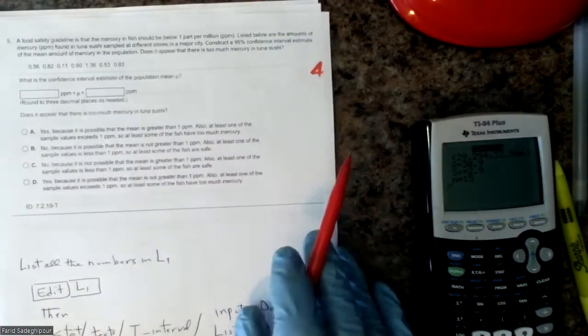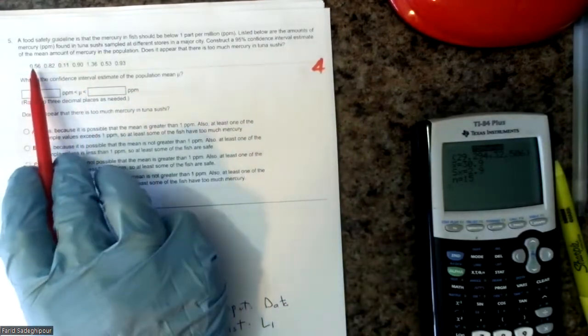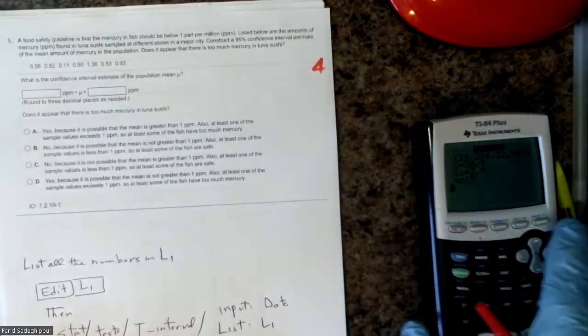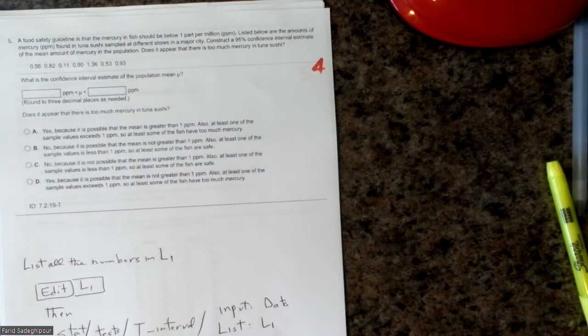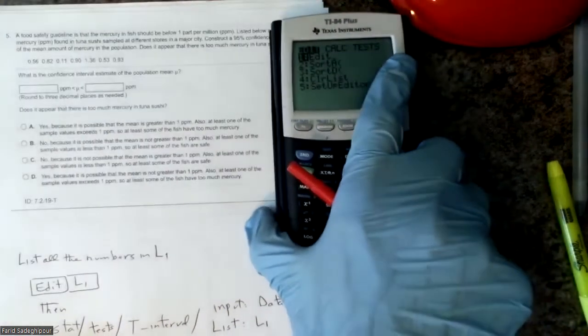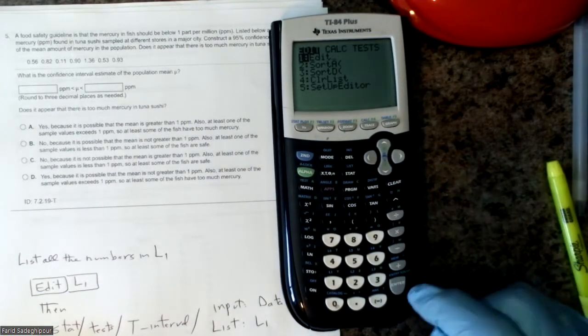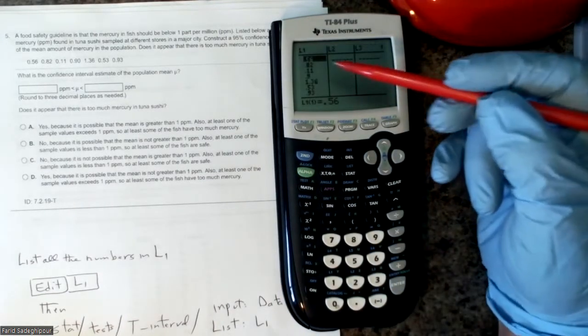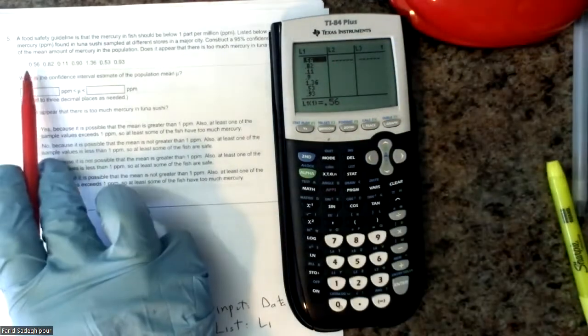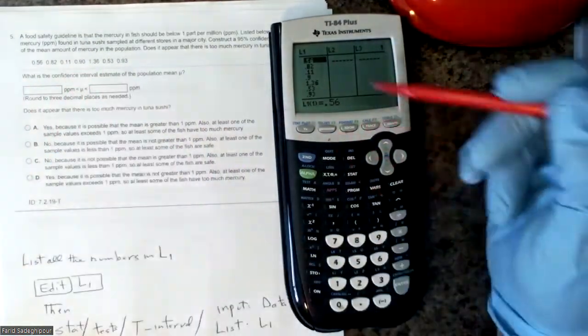Now, what if we do not give you the mean of the sample or the standard deviation of the samples? If that is not given, what you need to do is go to Stat, Edit, and input all these numbers into L1.